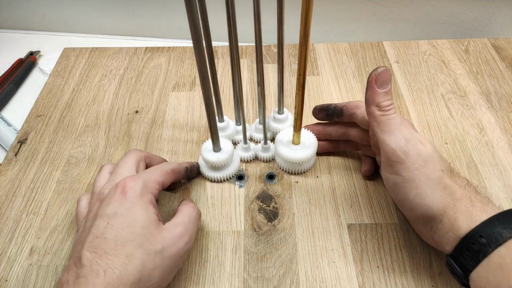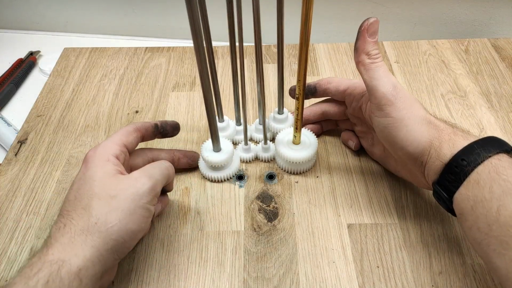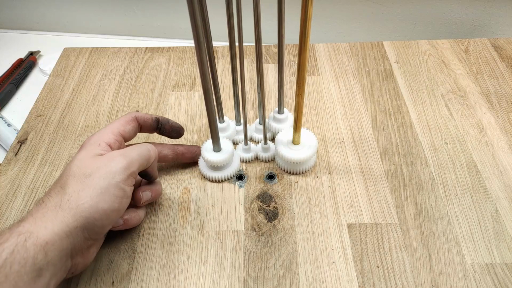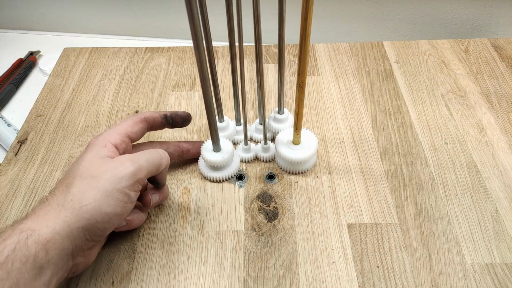And here you see the working gears, and although it works, you can see some of the axles are dancing around a little bit because they are not stabilized yet.